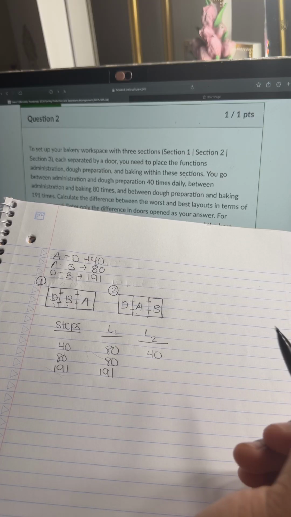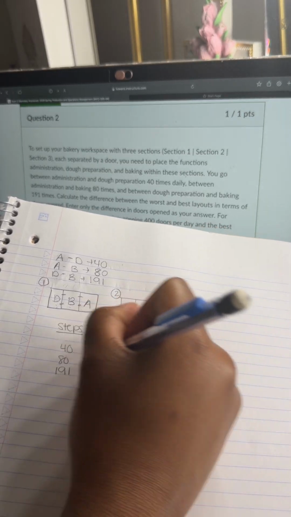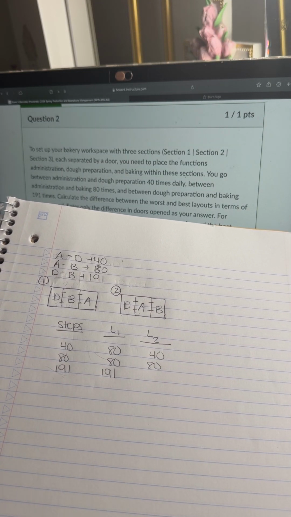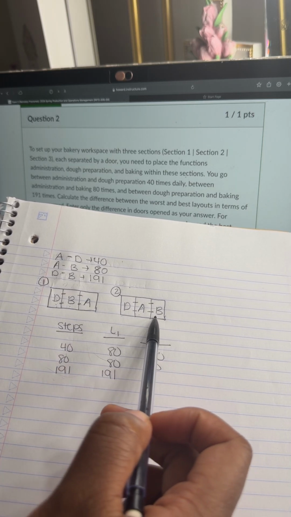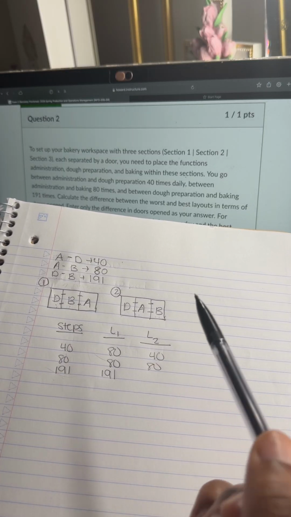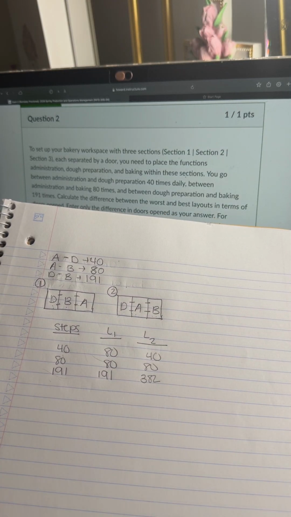And then from A to B, it also takes us 1 door, so that's going to be 80 times 1, so that's 80. And then 191 is from D to B, and in this case, it takes us 2 doors to get from D to B, so we're going to multiply 191 times 2, and that gets us 382.